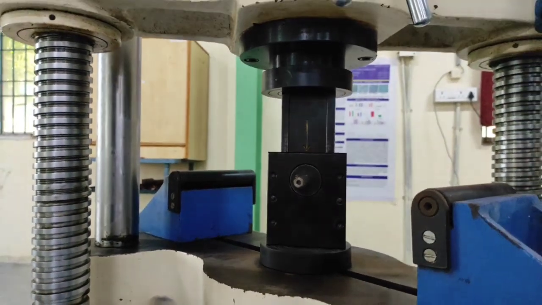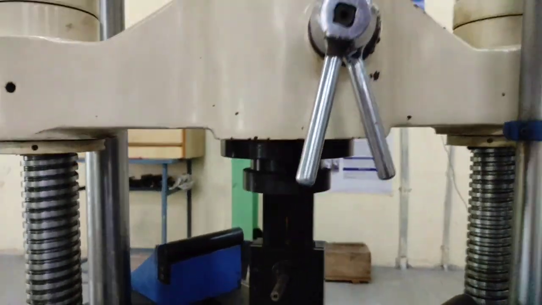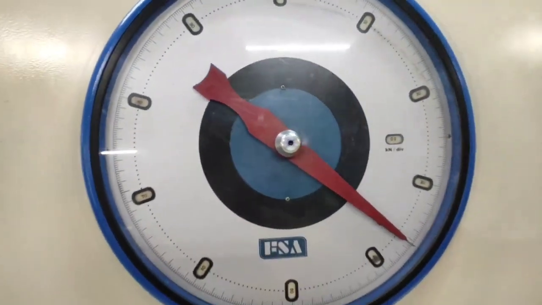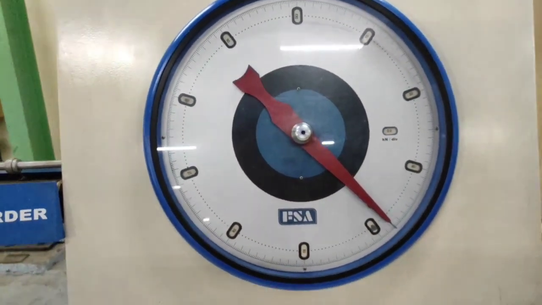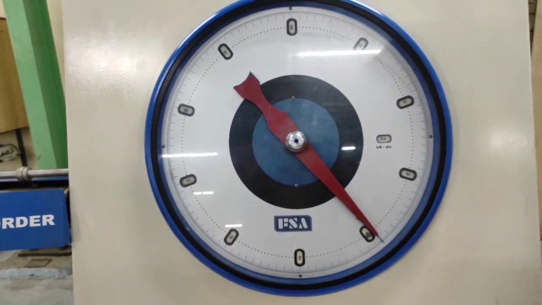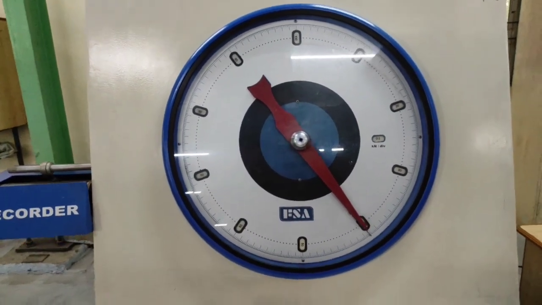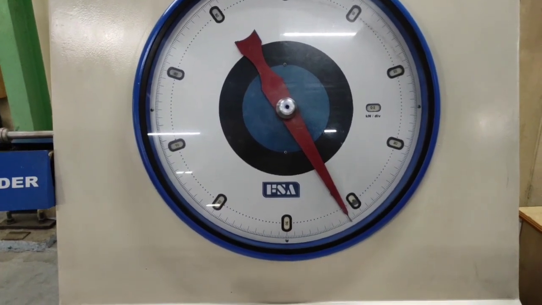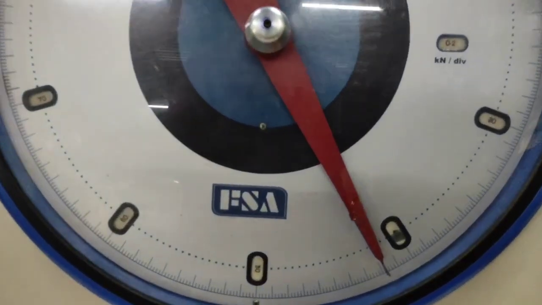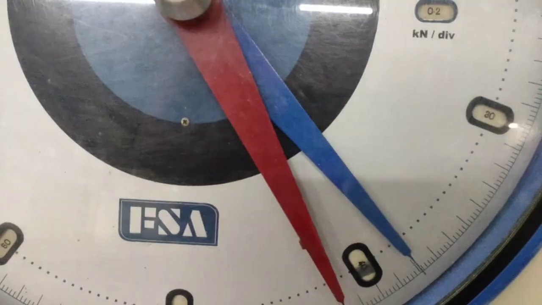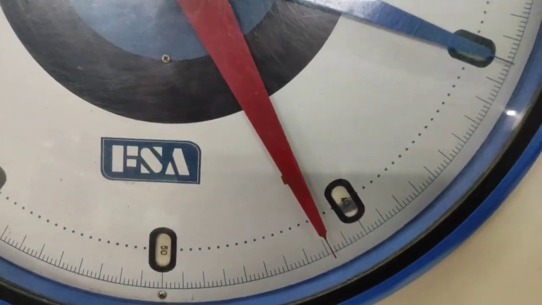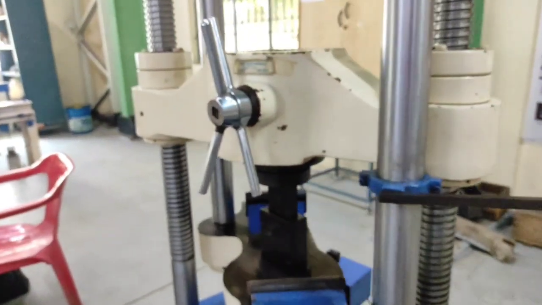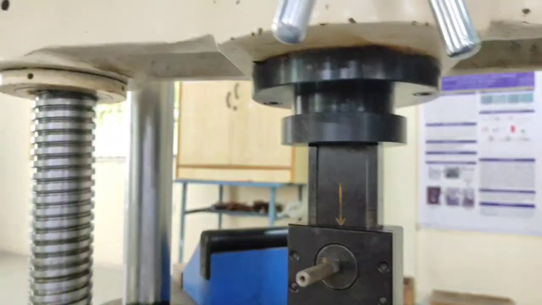Because of the fixture, the compressive load is converted into a shear. Now the maximum limit has arrived, so the blue needle started to retract back and the failure of the specimen occurred.